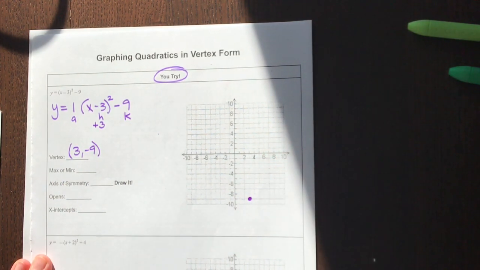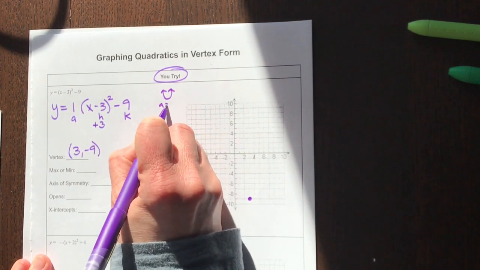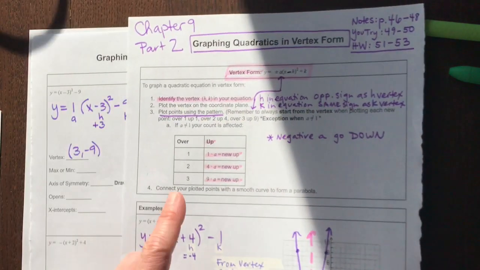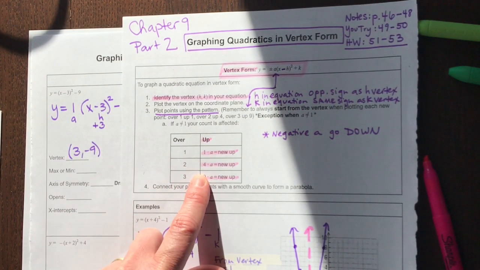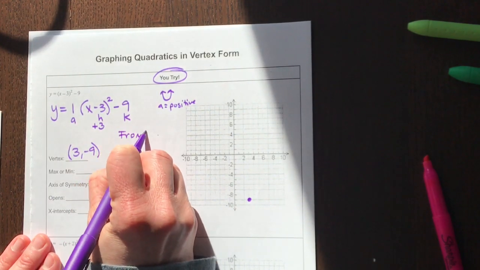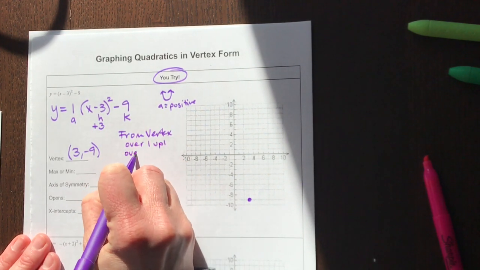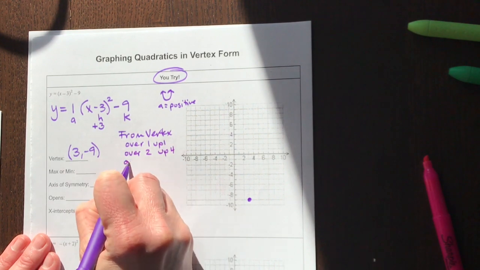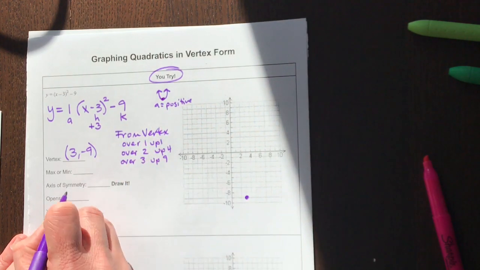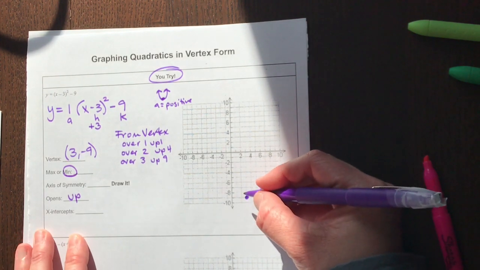So I'm going to put that point on my grid. There's my vertex. Now my A is +1, so I know my graph is going to open up because A is positive. And then we're just going to follow our normal pattern. If A is 1, then these numbers are not going to change. So we're going to go up 1, 4, and 9. So from our vertex, we're going to go over 1, up 1, over 2, up 4, and over 3, up 9. I know that if my graph is opening up, my vertex is going to be the minimum, so I'm just going to circle that, and now I'll start putting my points on my grid.